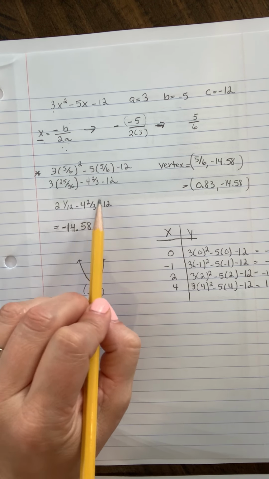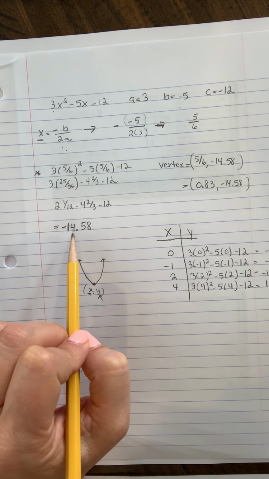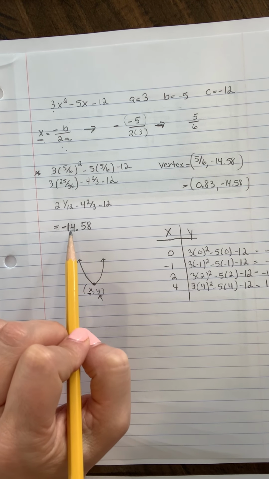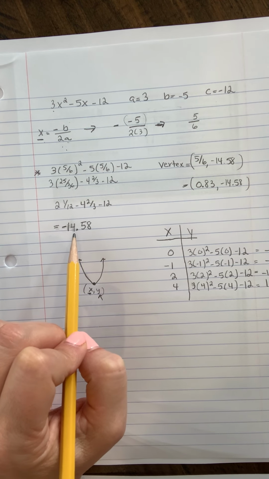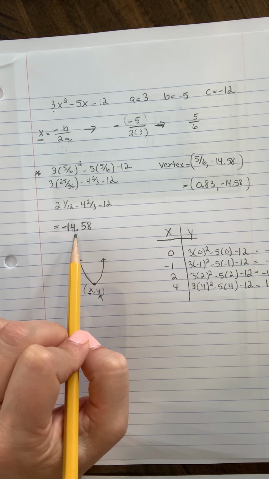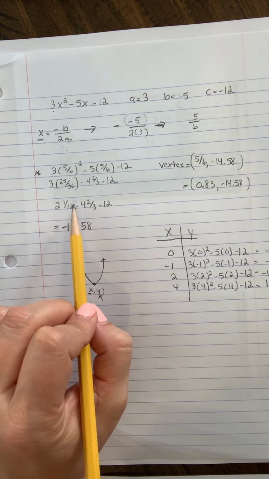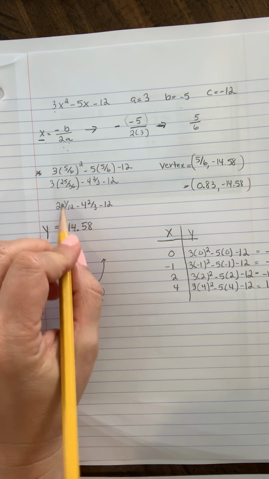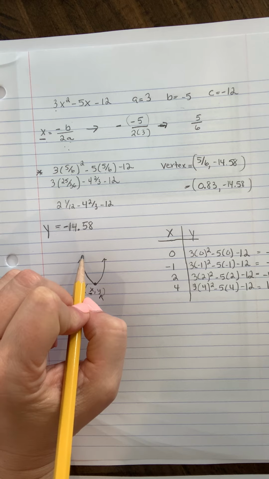Because it's a kind of crazy fraction, I put it in decimal form because I can plot this. It's hard for me to know where 5/6 is on the graph, but if I put it in decimal, it helps me see it better. So I get that the y value after I work this math is negative 14.58.